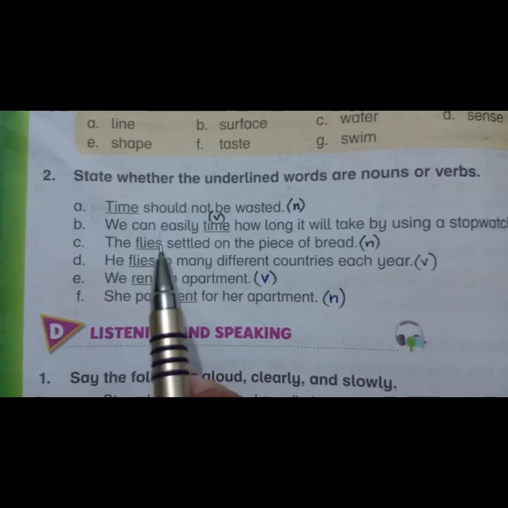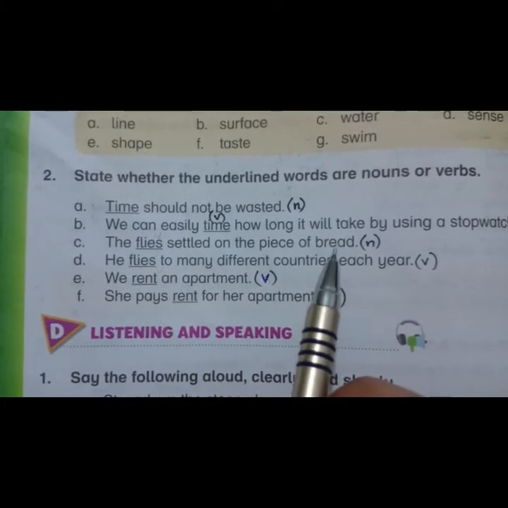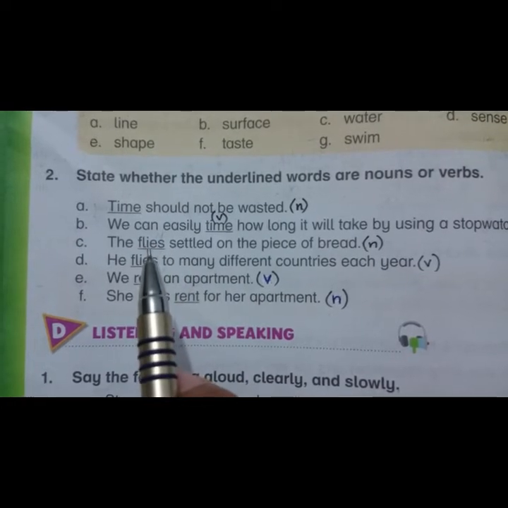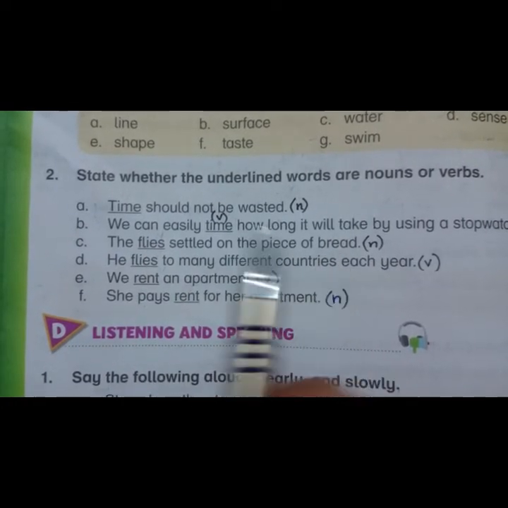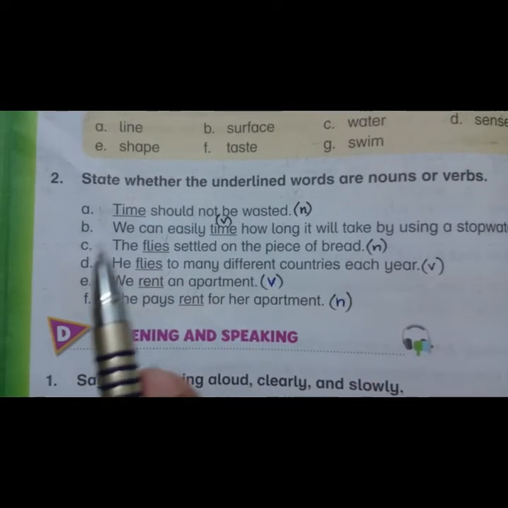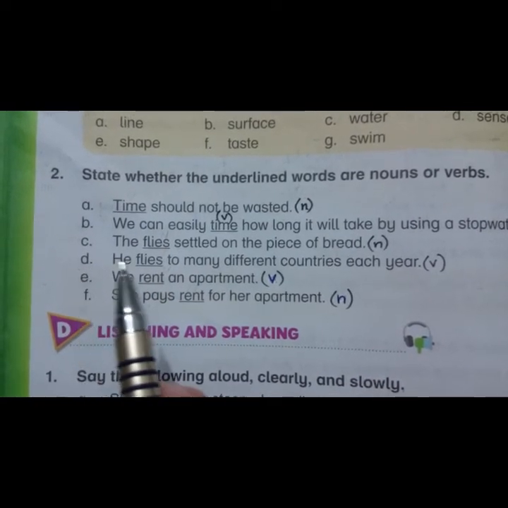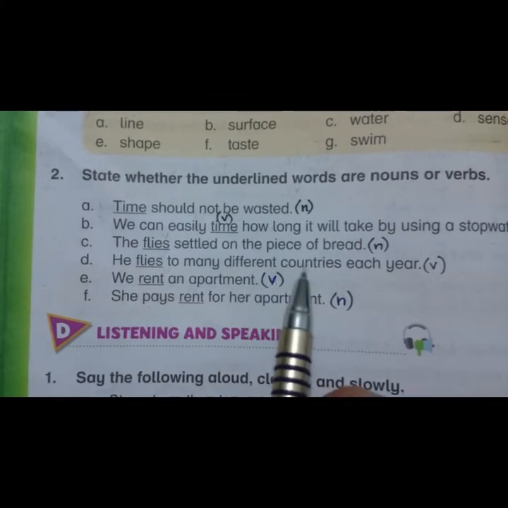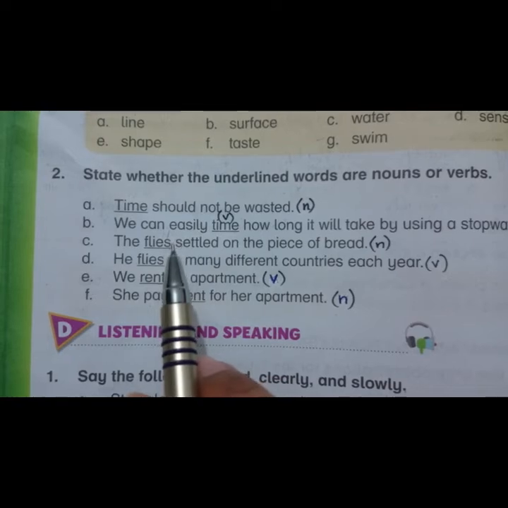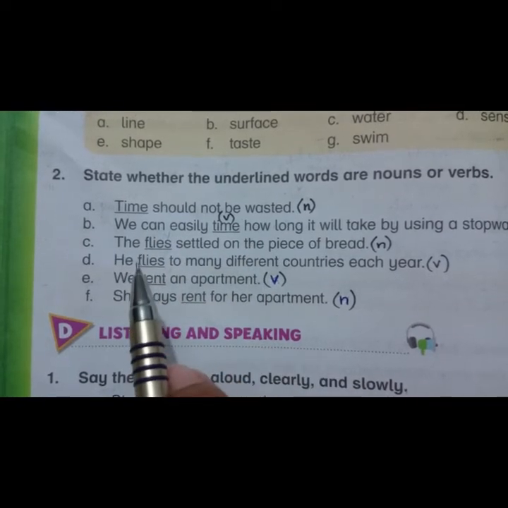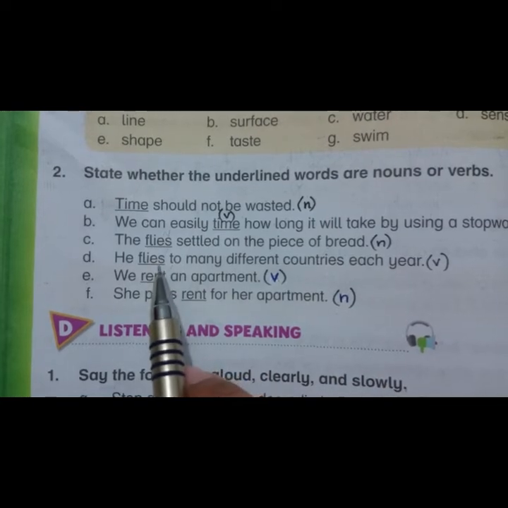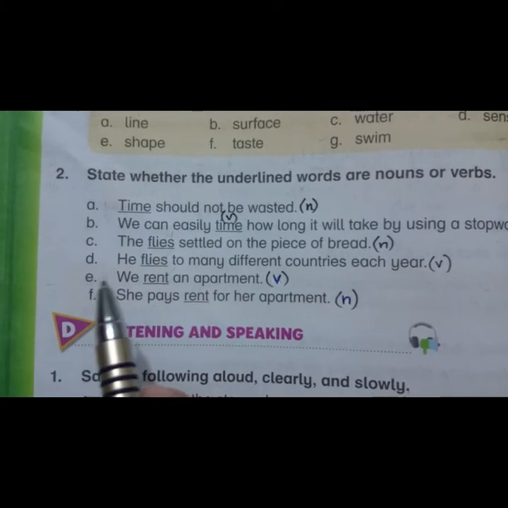Third one is the fly settled on the piece of bread. Just like a honeybee, there are flies that settle down on the piece of bread. So flies has been used as a noun here. It's a name. Fourth one is he flies to many different countries each year. Over here flies means to travel somewhere or to travel to different countries. So he's been traveling to many countries each year. So over here it has been used as a verb.